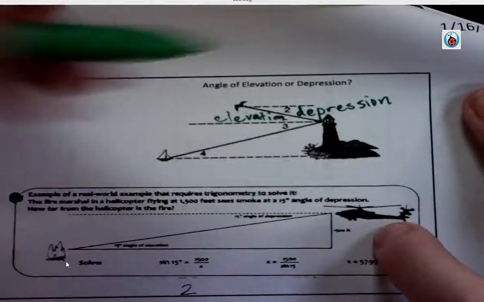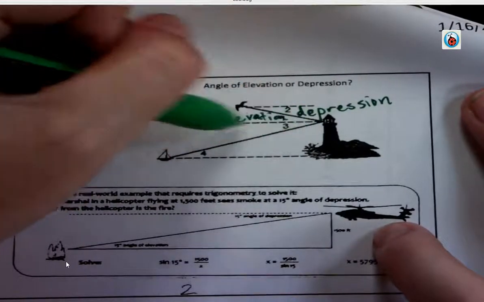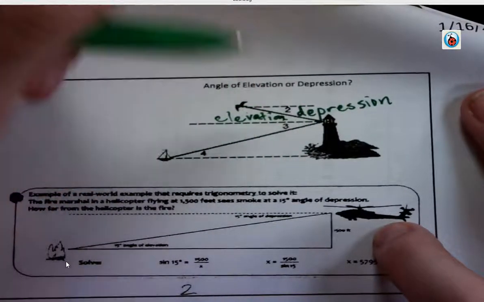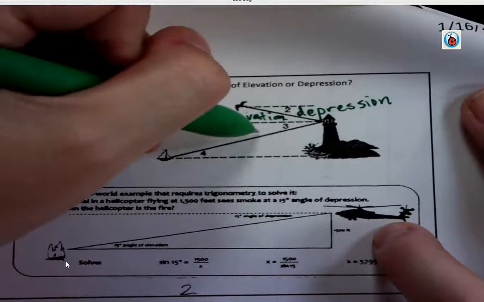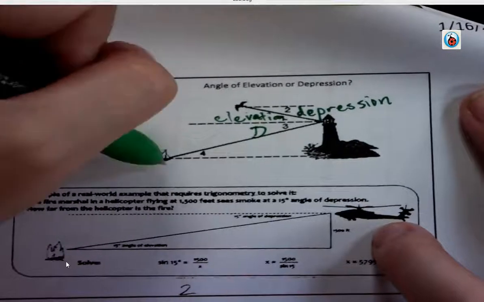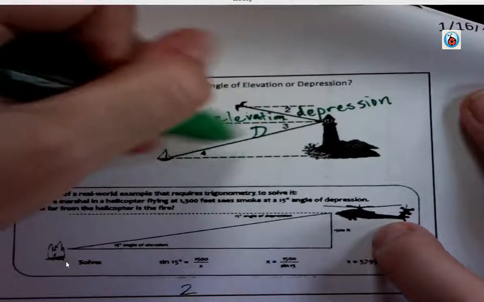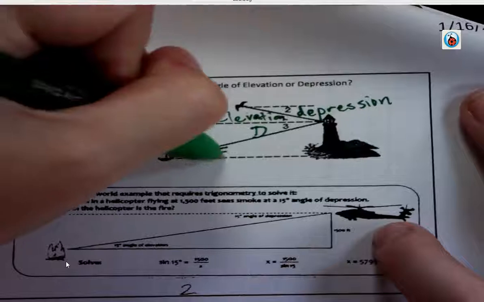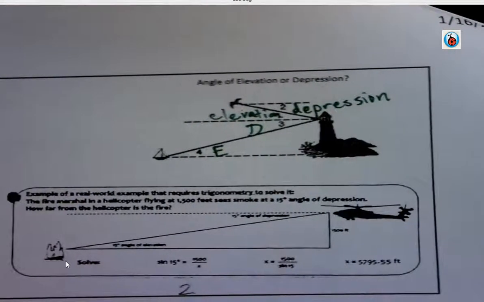With angle 3, it starts at the lighthouse. There's a horizontal line at the lighthouse, and then it goes down to the sailboat. So it's depression. I'm just going to put a D. And then for angle 4, it starts at the sailboat. There's a horizontal line, and it goes up to the lighthouse. So that would be an angle of elevation.